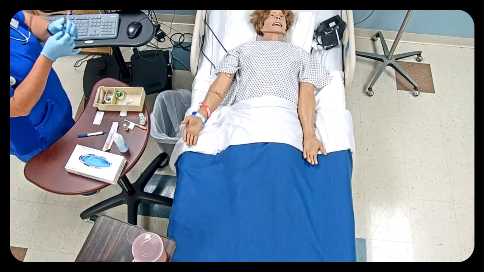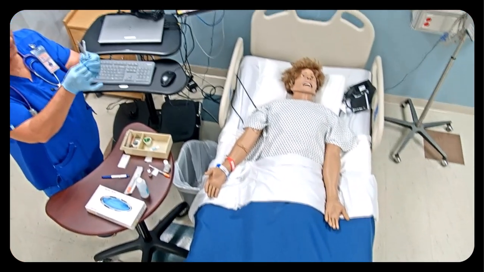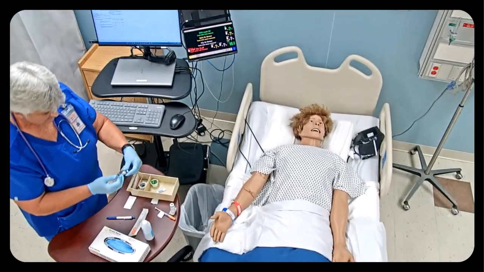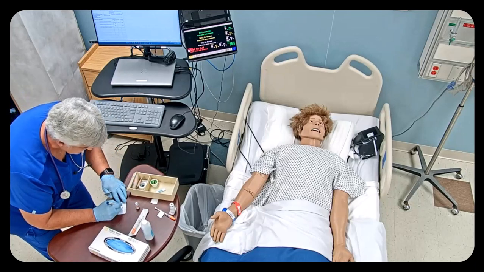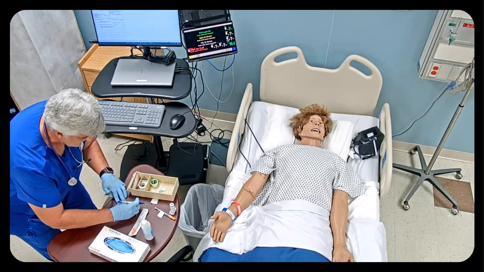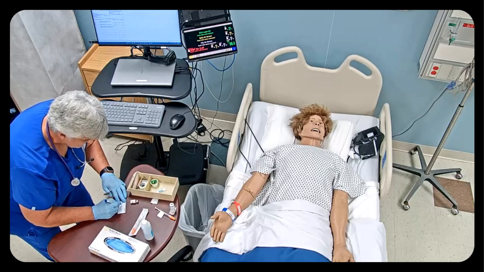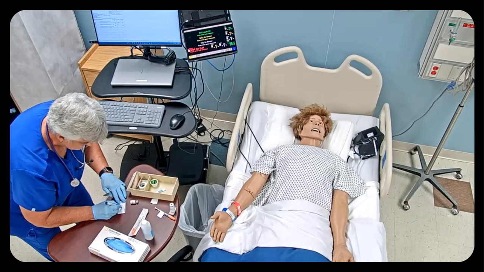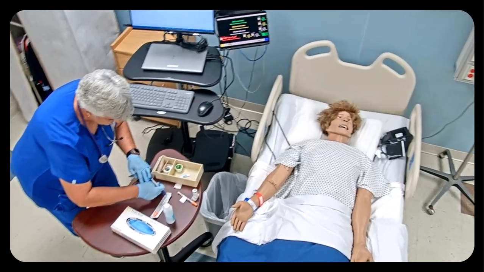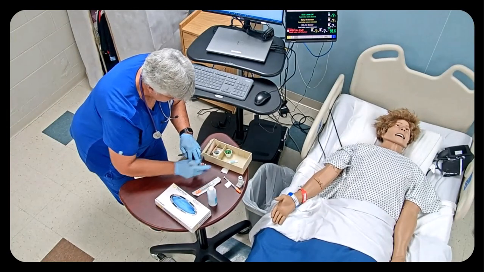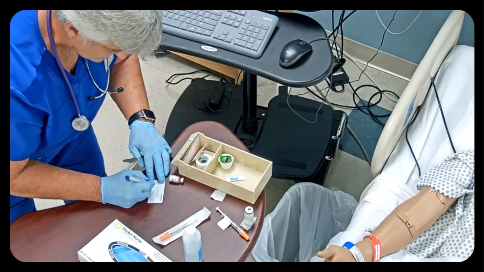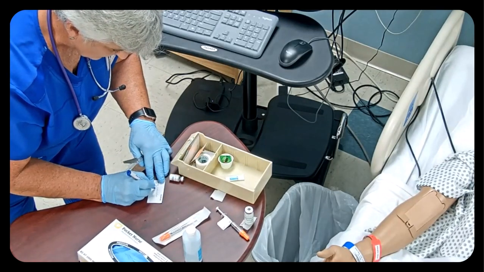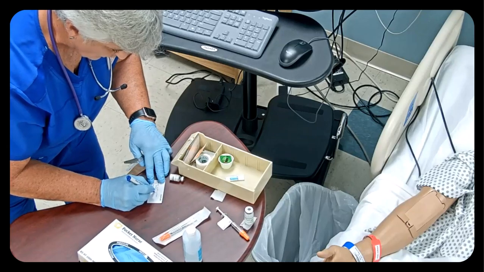Okay, and we're still in the med room, so I still have 1 mil, and I've got my medication here. So I need to label. I'm just making sure I've got it spelt right, because there's a lot of look-alike, sound-alikes, and it's 30 milligrams per 1 mil.